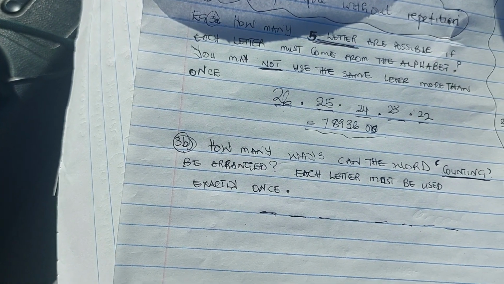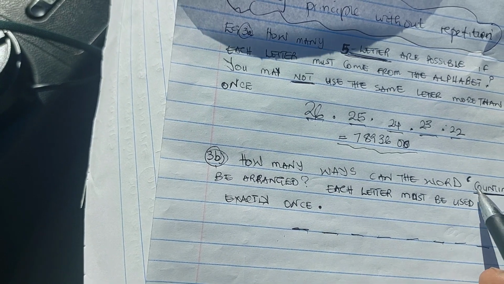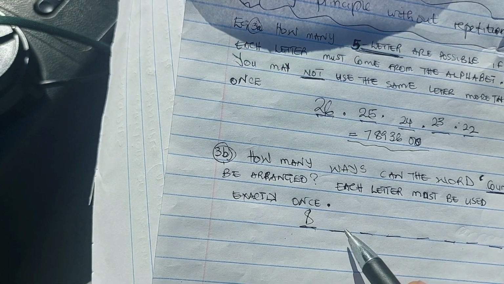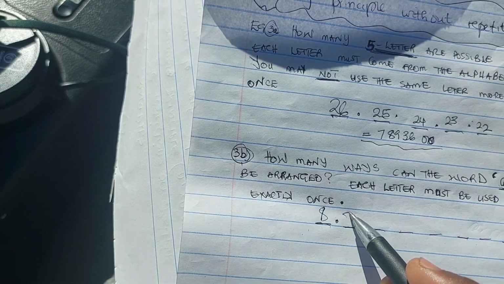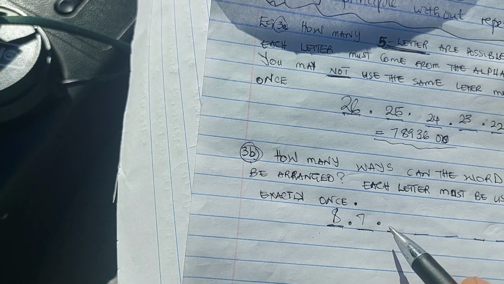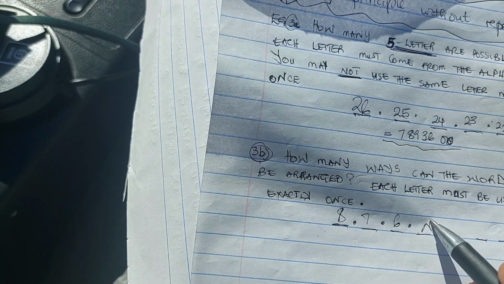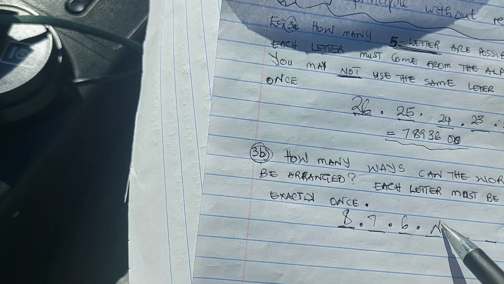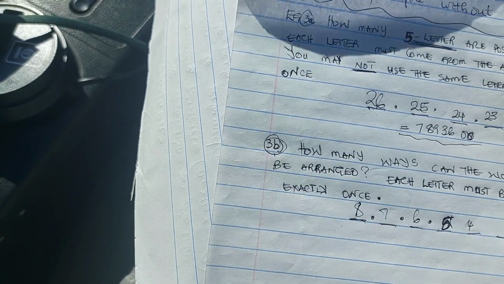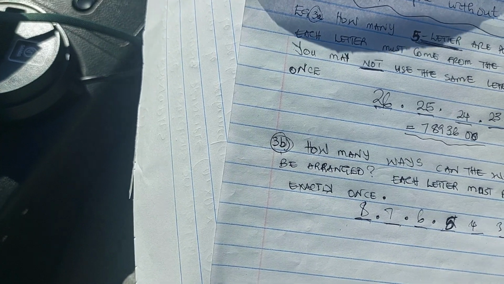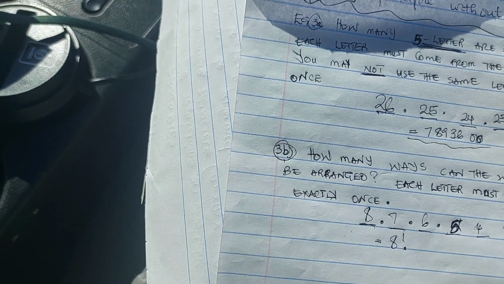From this one, we are going to have the first position. If I use the letter C, I'm going to have 8 choices. If C is out, I'm going to use O, so it's going to be 7. I use U, 6. It's out, I'm not allowing repetition. N, sorry, 5. N is out. Then 4, 3, 2, 1. By the end of the day, it's just 8 factorial.